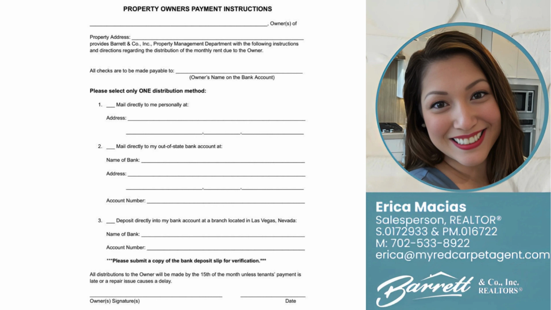Finally, you will need to provide your signature or signatures as the owner or owners and the date at the bottom of the form. Please let me know if you have any questions about this form before you sign it.